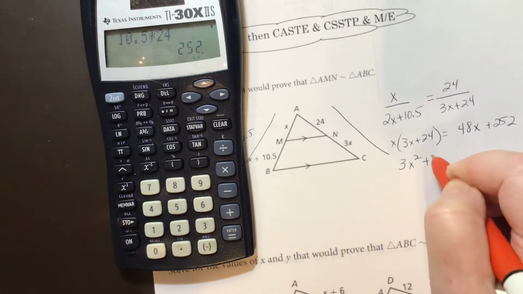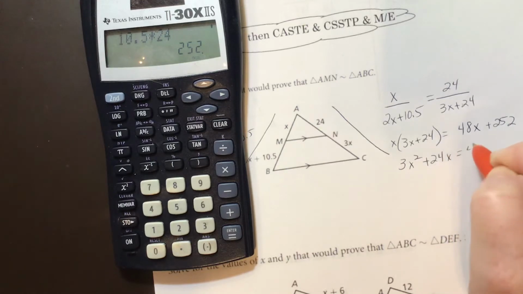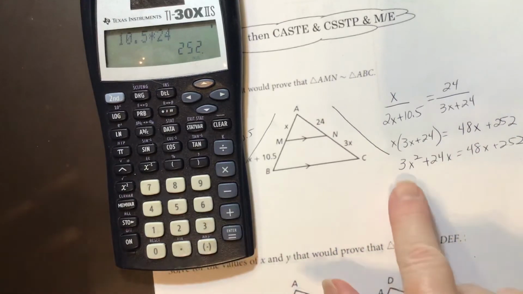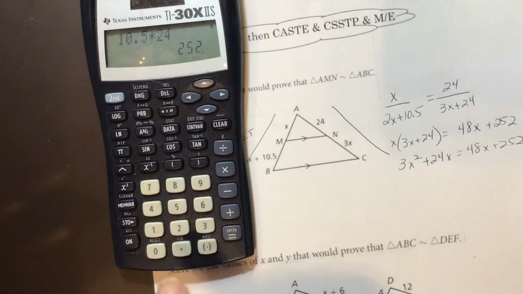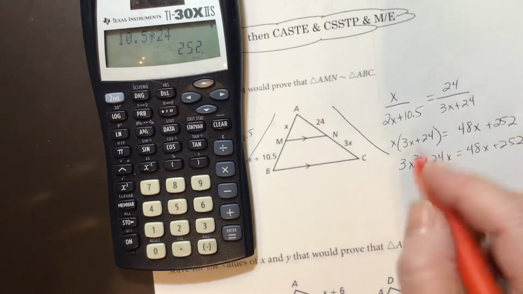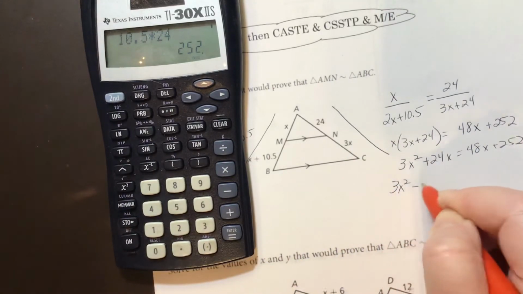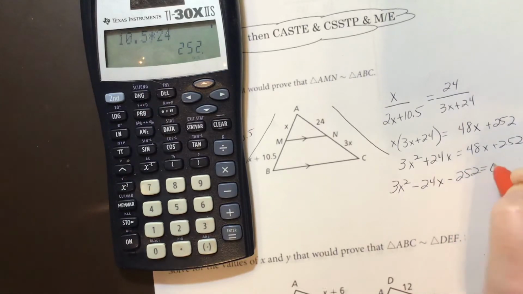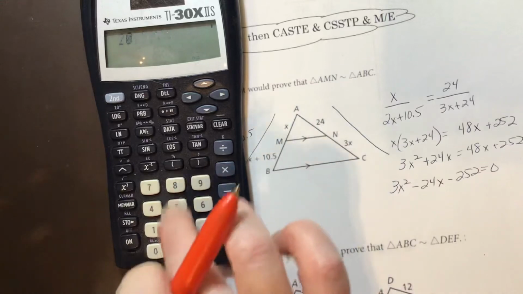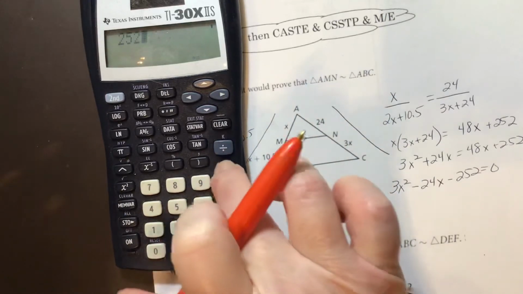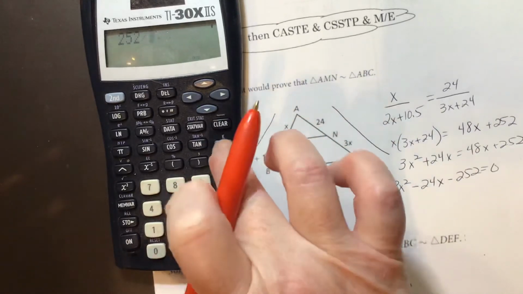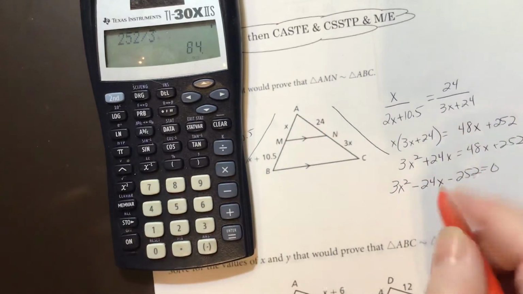So what do we got here? 3x squared plus 24x equals 48x plus 252. Oh my gosh, we're going to have to factor, I think, here. So then we're going to bring that over. So we'll have 3x squared minus 24x minus 252 is equal to 0. Let's see, is 252 divisible by 3? 252 divided by 3, 84.